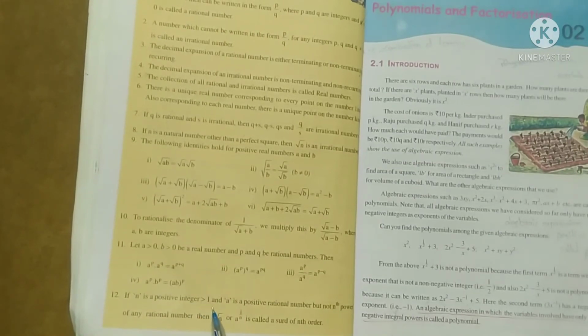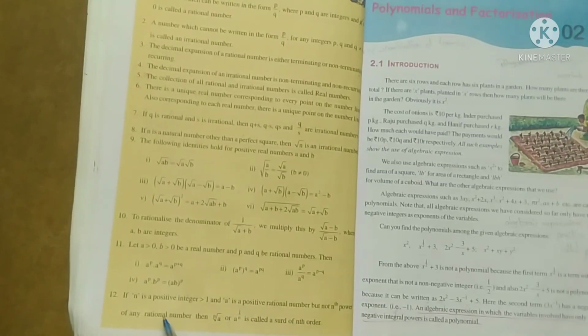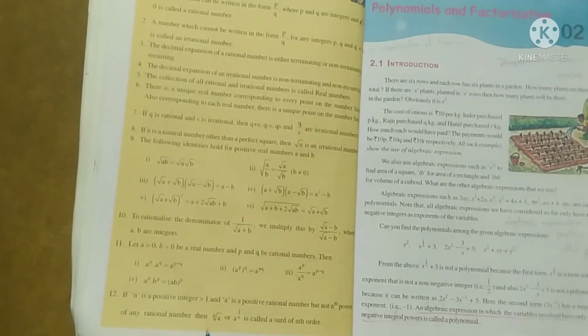Next, the 12th one. If n is a positive integer greater than 1 and a is a positive rational number but not the nth power of any rational number, then the nth root of a, or a to the power of 1 by n, is called a surd. Here the nth root of a is not a rational number. This type of number is called a surd. This is the radical form, this is the exponent form, and the result is not a rational.